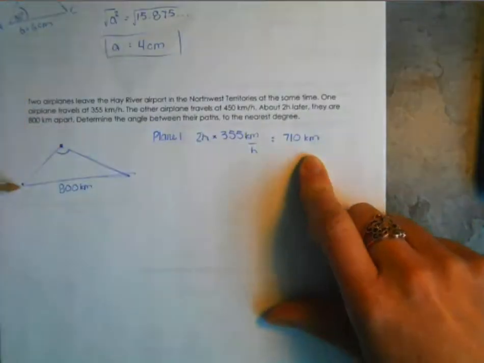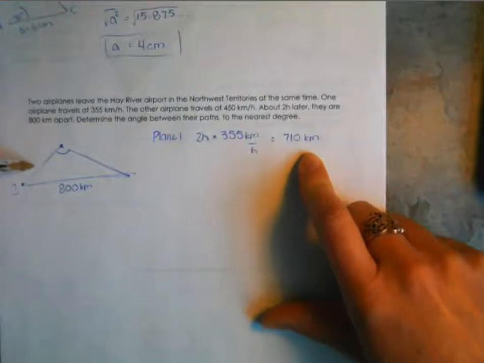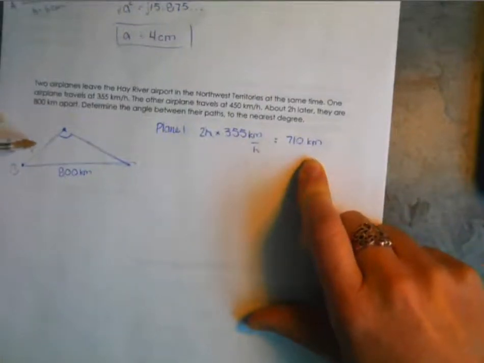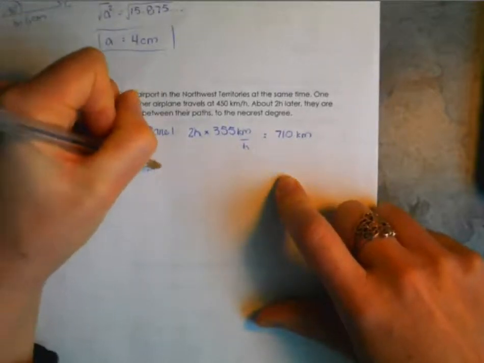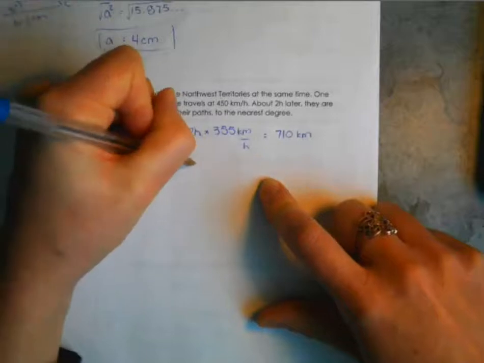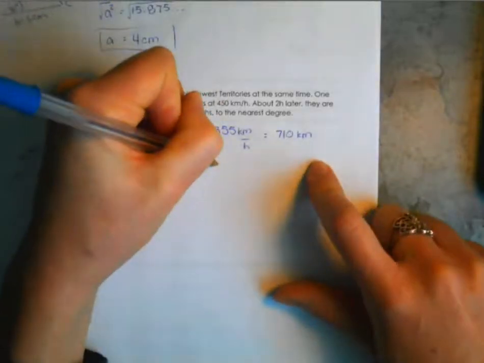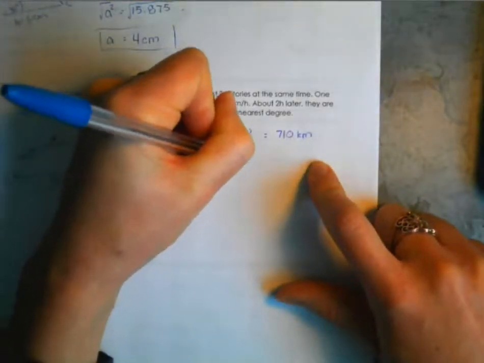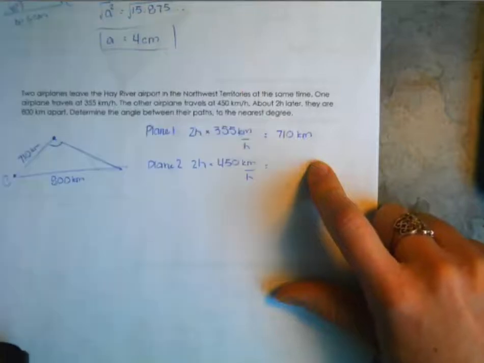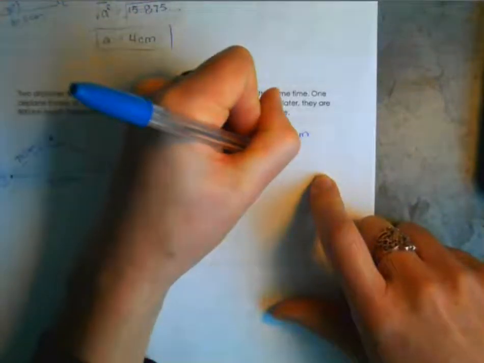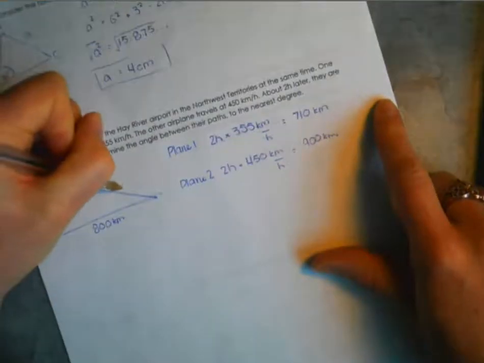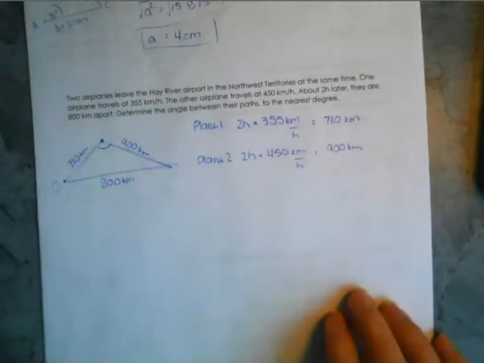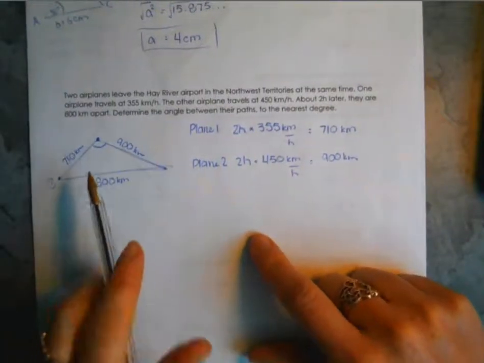So let's say that this side here is plane 1. Okay, and so we can fill in that distance on this triangle now, 710 kilometers. And then plane 2, same thing, 2 hours, but he's going 450 kilometers per hour. And so we end up with 900 kilometers as the distance traveled by that plane. 900 kilometers.